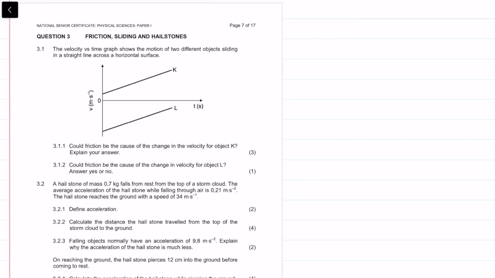Okay, so question 3. Question 3.1: the velocity versus time graph shows the motion of two different objects sliding in a straight line across a horizontal surface. I'm going to take a look at this graph quickly.